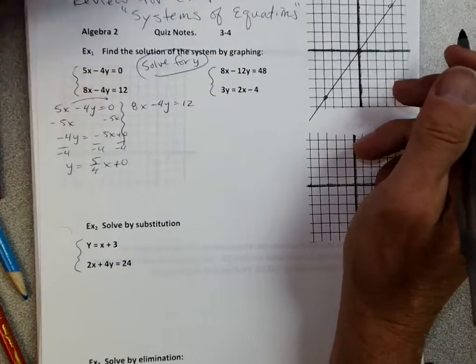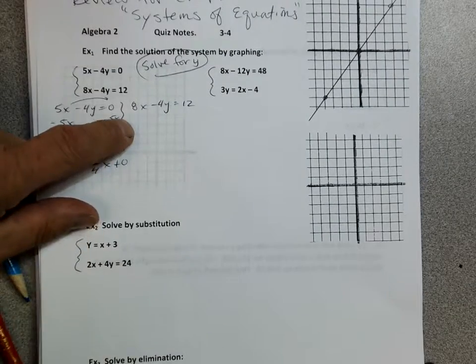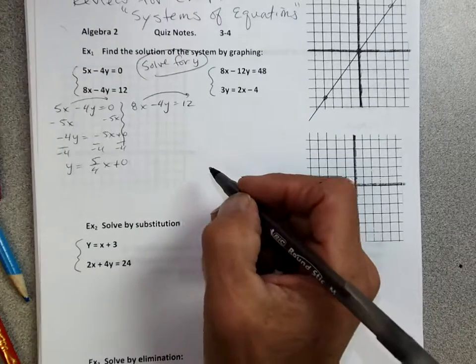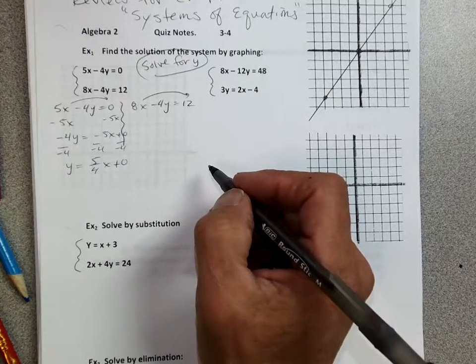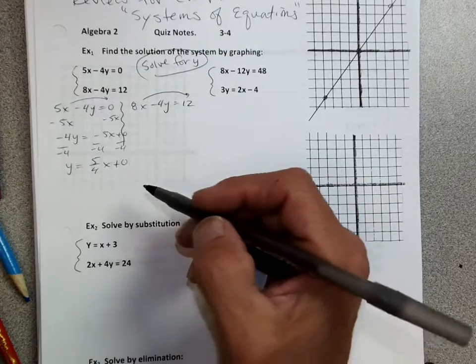Okay. And then the second equation, I need to go ahead and solve that. So same thing, I'll bring over the x. I have to solve for y. Am I going too fast? Okay, so I've got the first one graphed and I'll wait for you, okay?